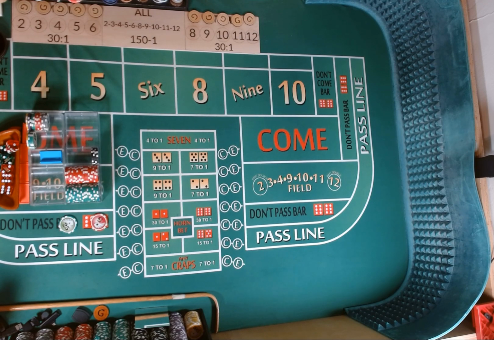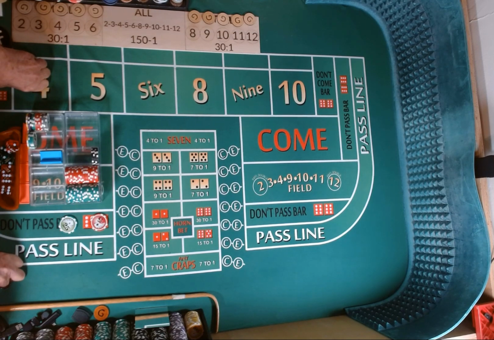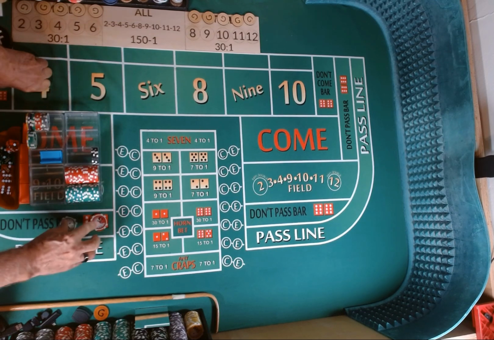It is currently Wednesday, November 6th, about 9:30 a.m. We have a new president of the United States, and I couldn't be happier. But I need to take a break and throw some dice.